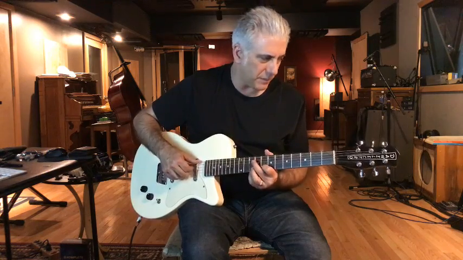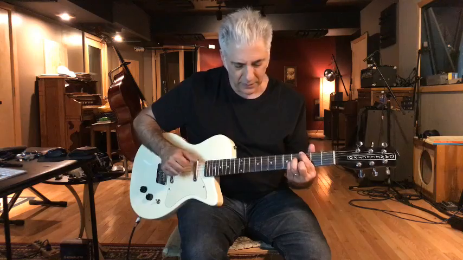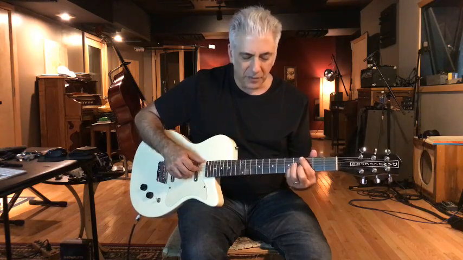That would be kind of a typical ending that you would have if let's say you're in the key of G, and it starts on the half diminished flat 5 chord.